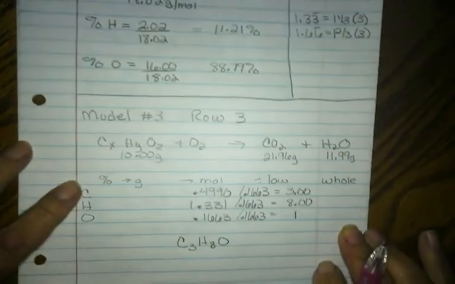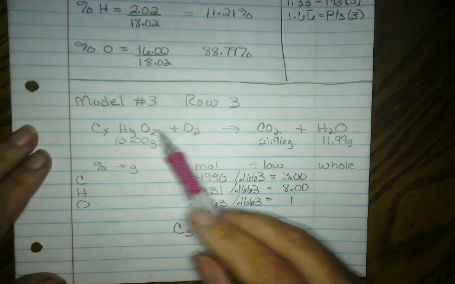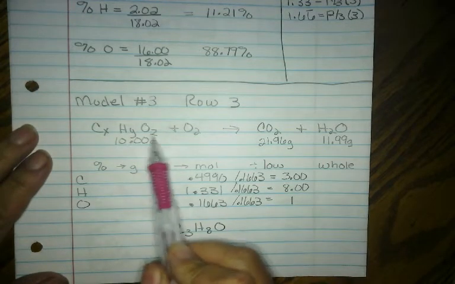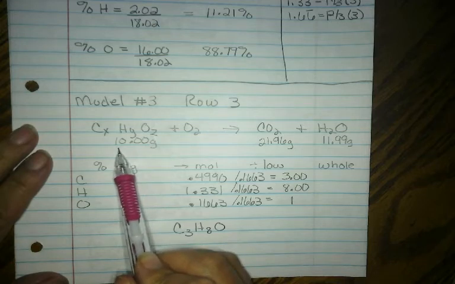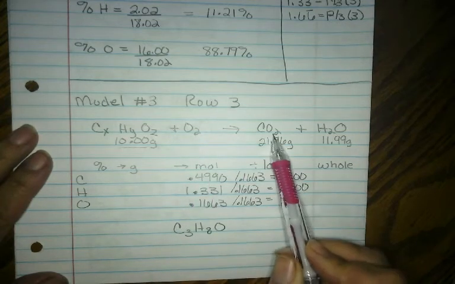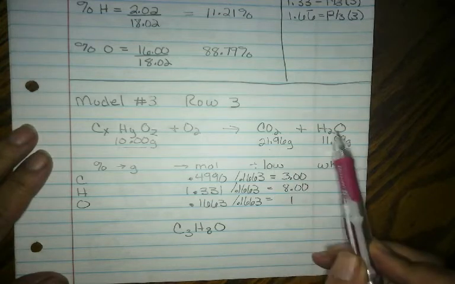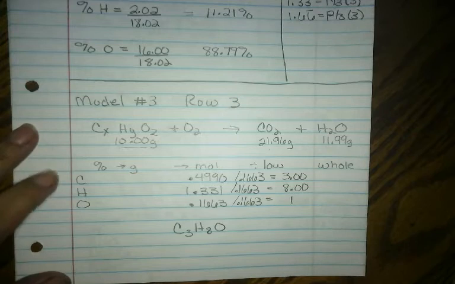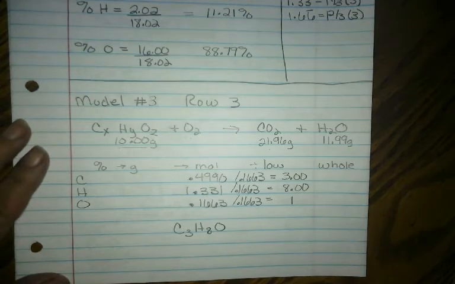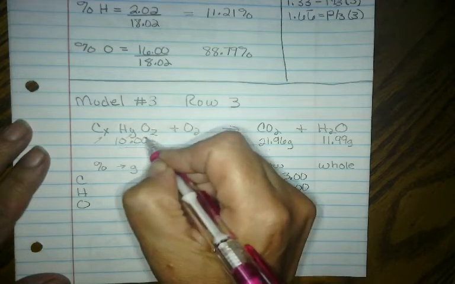So now, on the worksheet that I tried to work on with you today, I am going to do model number 3. We are looking for our carbon, hydrogen, and oxygen. The total mass of this sample is 10.00 grams. We will combust that with oxygen. We will make carbon dioxide, and when we do, we get 21.96 grams of carbon dioxide, and we also make 11.99 grams of water. What are we looking for? These problems get complicated. There's a lot of steps, so make sure that you know what you're looking for. So we are looking for these subscripts.